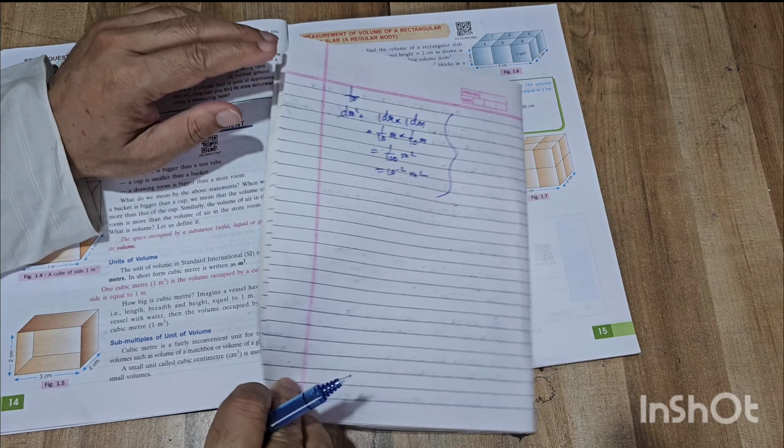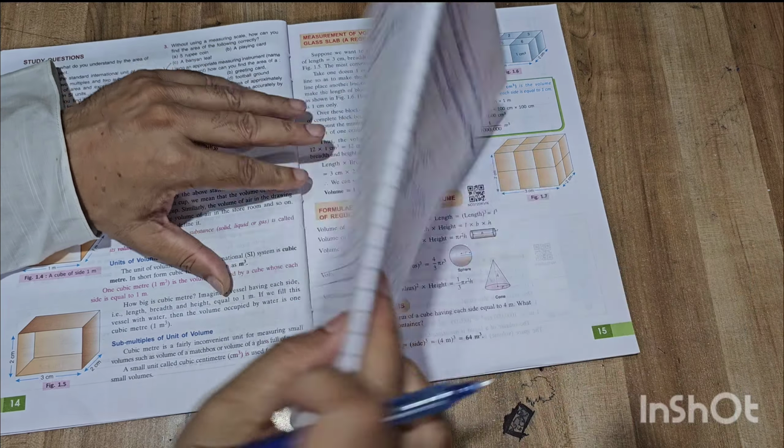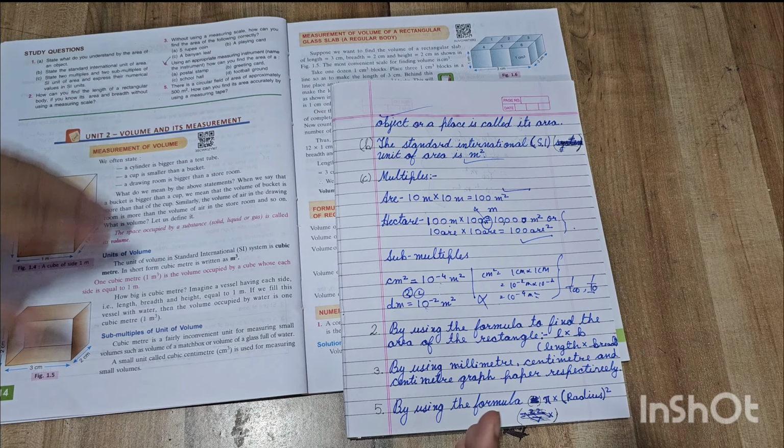Show the calculation next time. Whenever it is asked in your exam, show it.